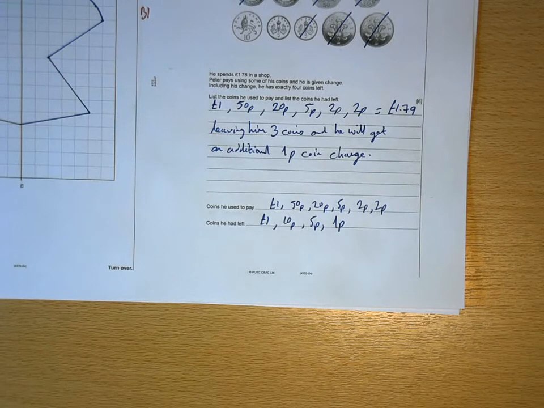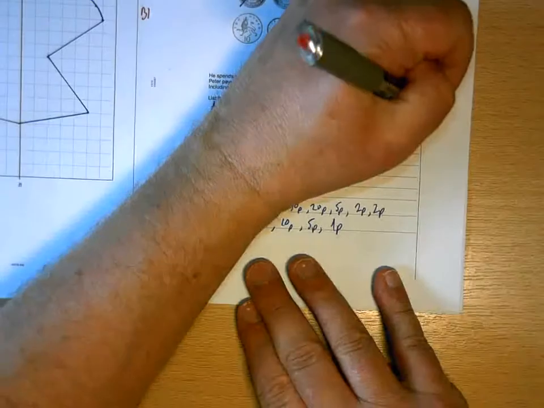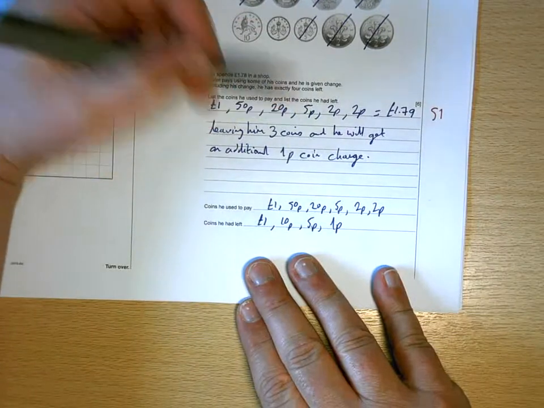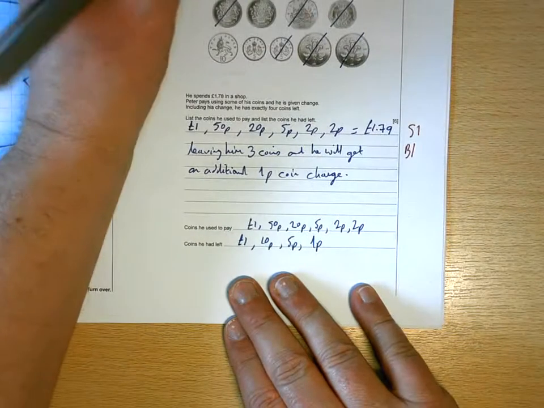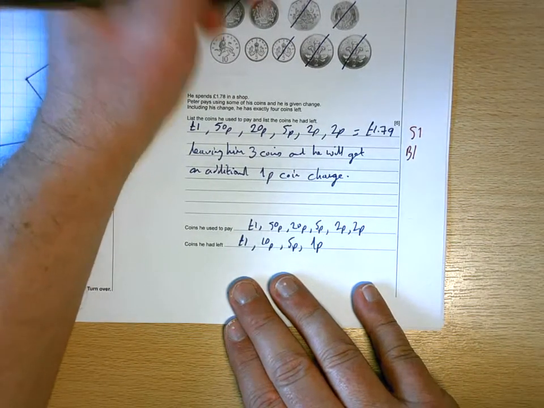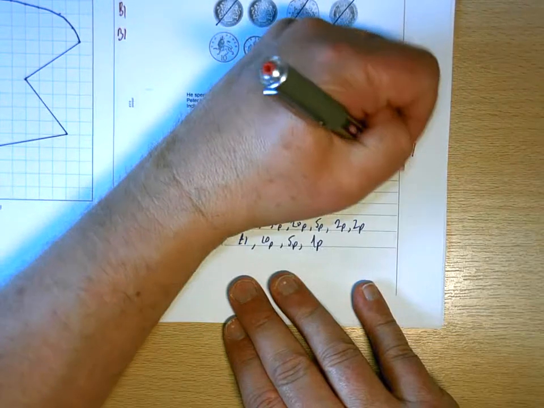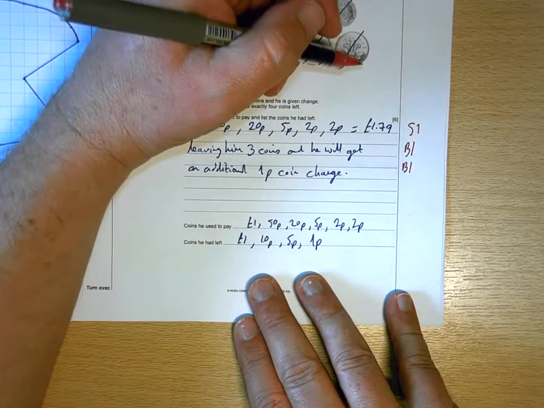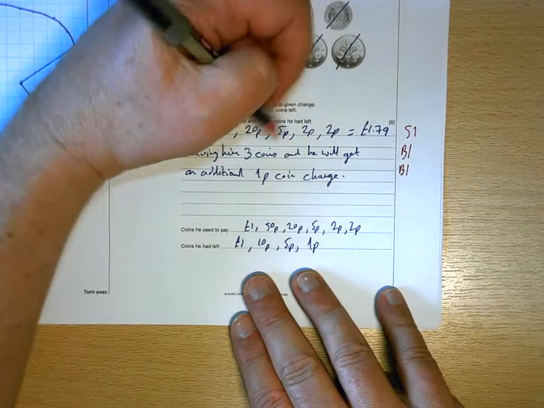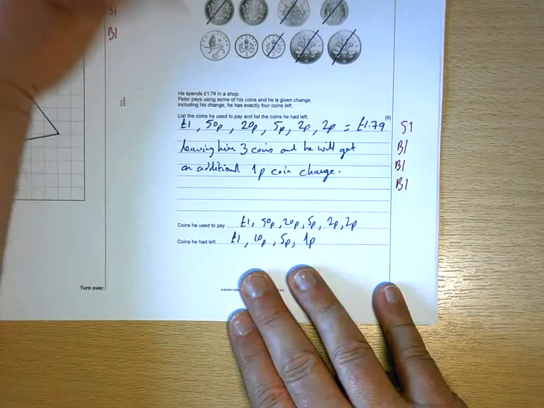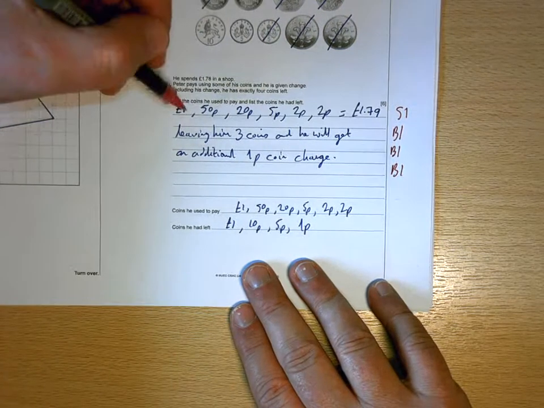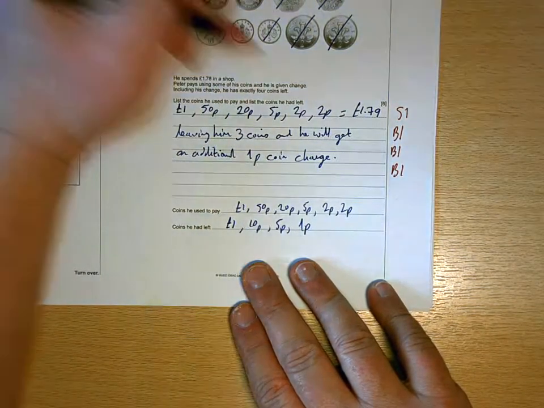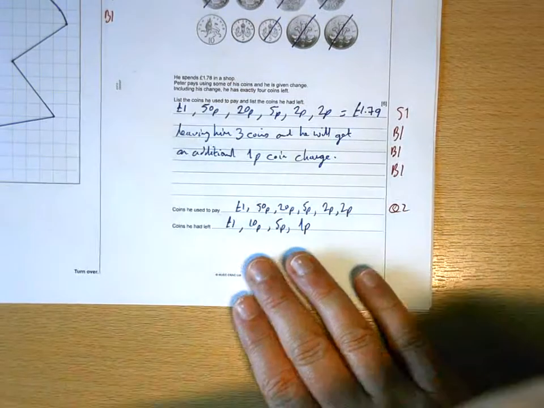So how do we mark that? There's the strategy of working out how you've listed your coins. There's 1 mark for getting a total, so ours is £1.79, and there's 1 mark for the change, and then your quality of communication is how you lay out what you've done. It's quite a tricky one.